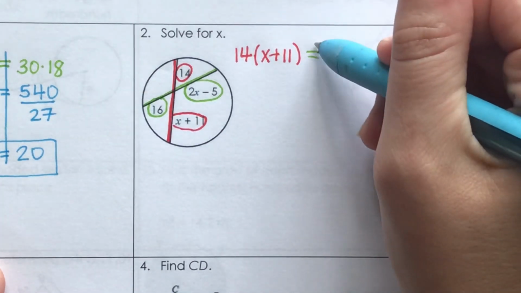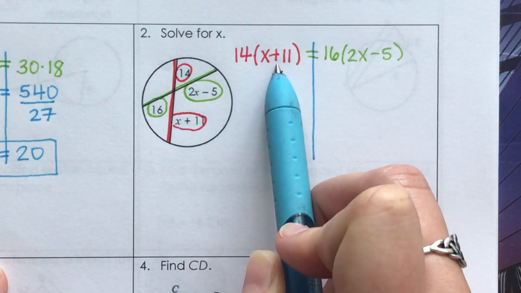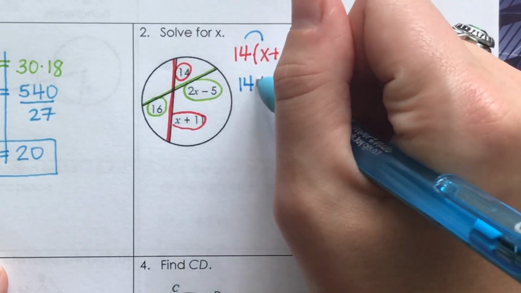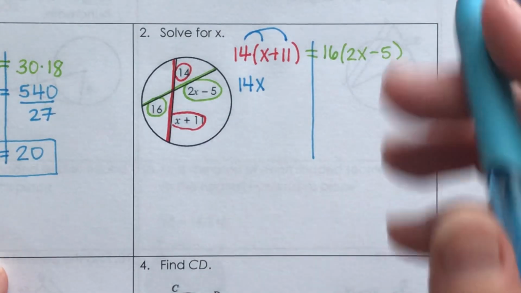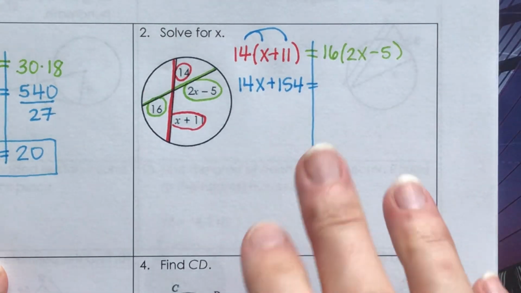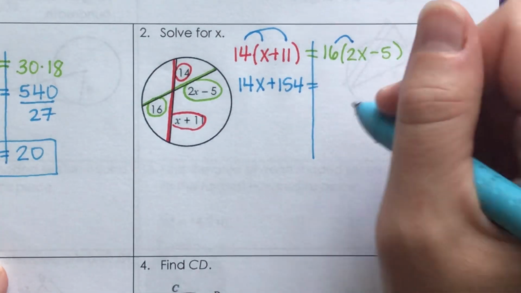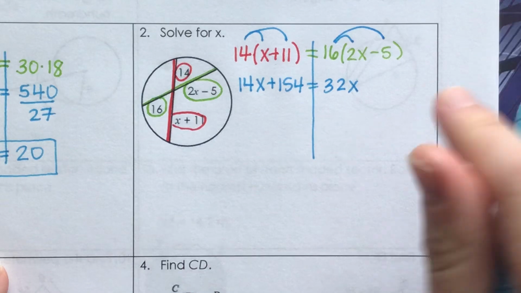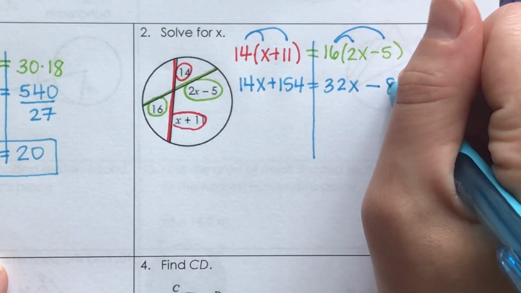So the first thing I'm going to do is I'm going to make sure I distribute this number on the outside to everything inside of the parentheses. So 14 times x is 14x. 14 times 11 is 154. And then I do the same thing over here with the green side. So 16 times 2x is 32x. And then 16, be very careful, this is a -5. So 16 times -5 is -80.